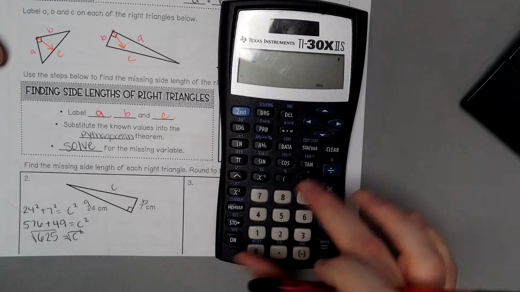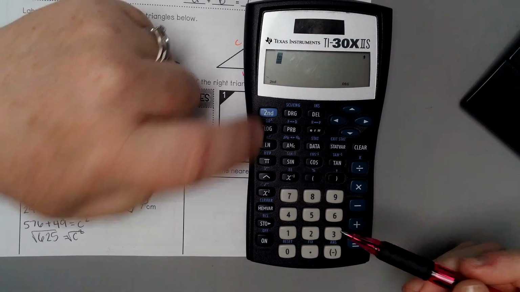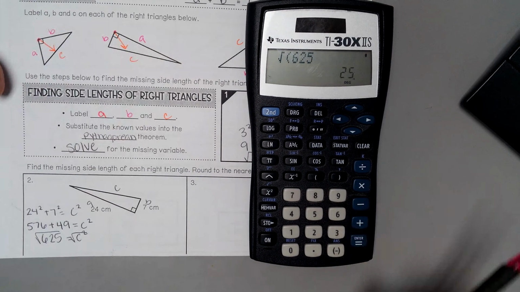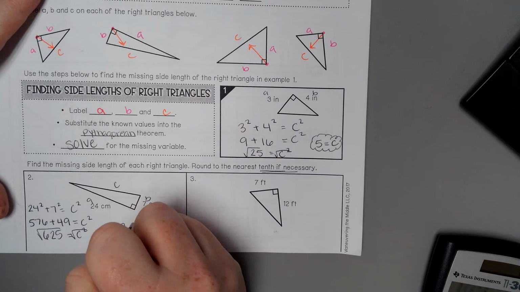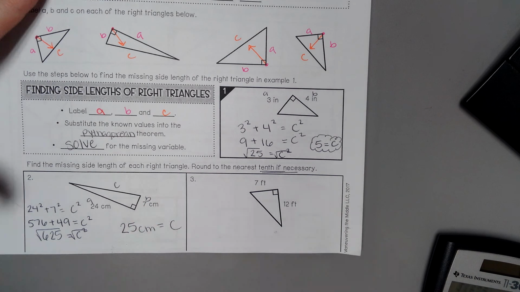All right, so make sure it's cleared out. To do a square root, you do the second key, and then you do this key right here, which has a little square root symbol, and then your number. The square root of 625 is 25. So 25 centimeters is C.